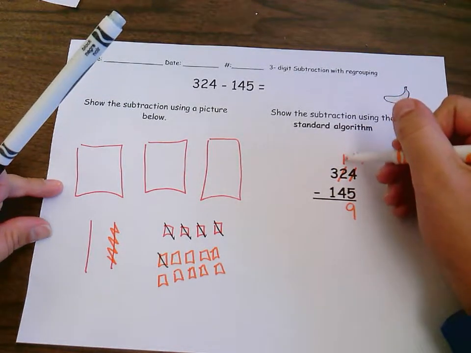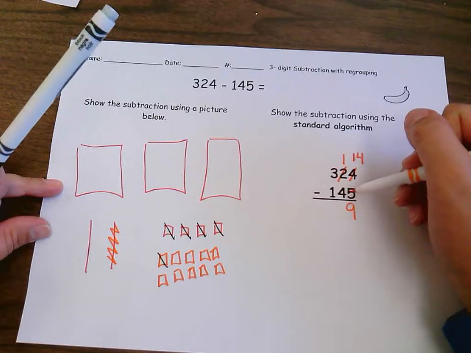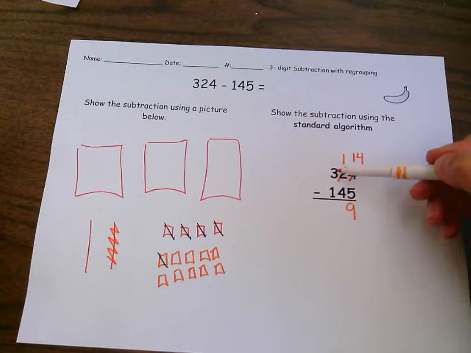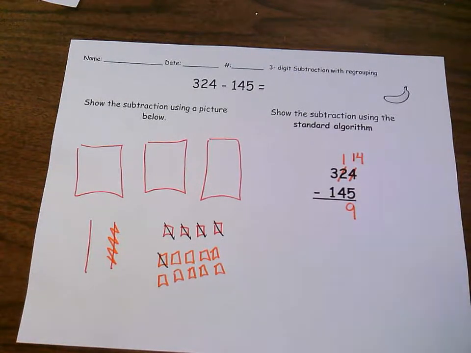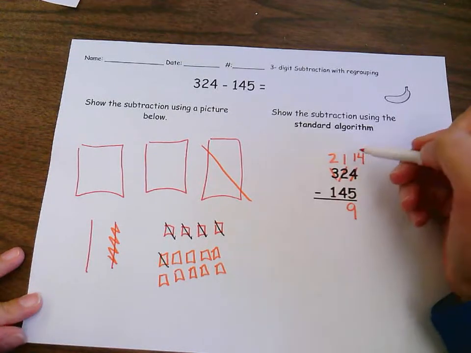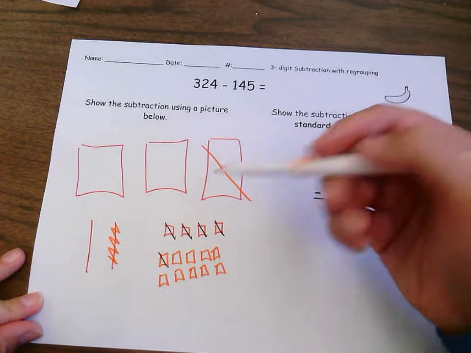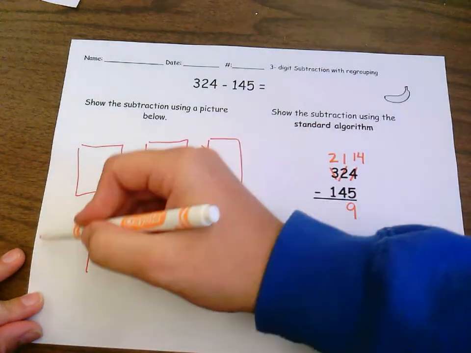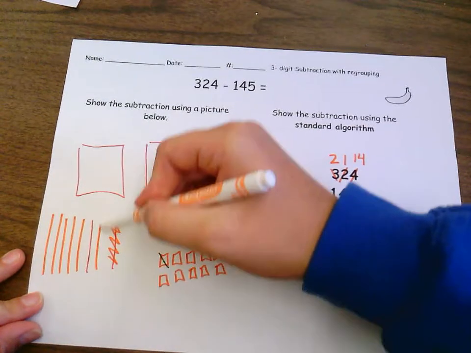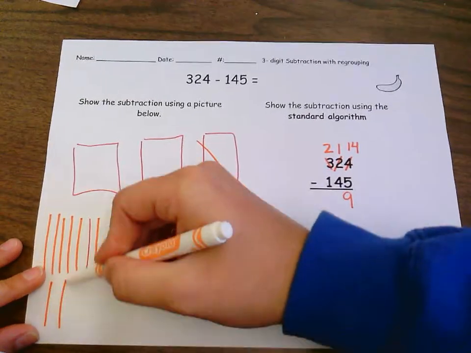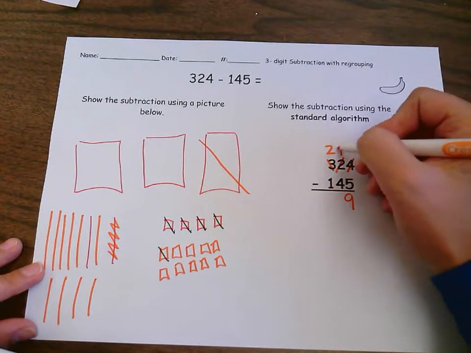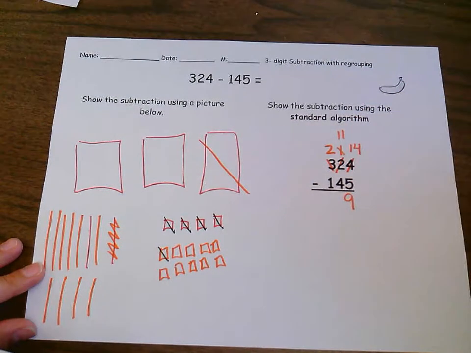Now I look over here and I only have 1 ten, but I need to take away 4 tens. So once again, I'm going to need to do some regrouping. Now I'm going to go to my hundreds place to do that. I'm going to take away one of those hundreds. So instead of having 3, I'm down to 2. And I'm going to open that 100 up into 10 tens. 1, 2, 3, 4, 5, 6, 7, 8, 9, 10. So instead of having 1 ten now, I'm actually up to 11 tens.